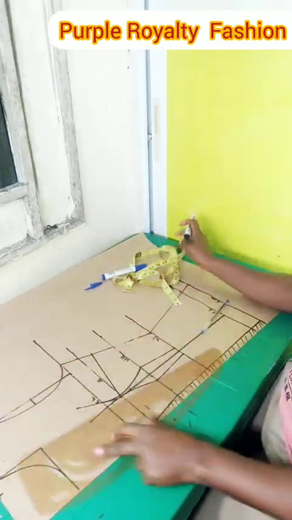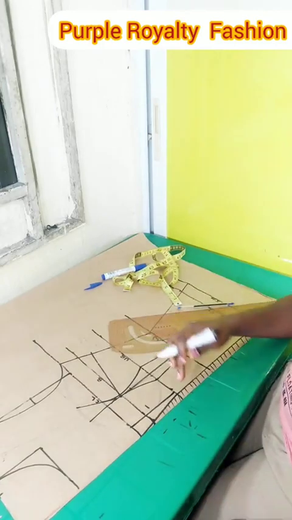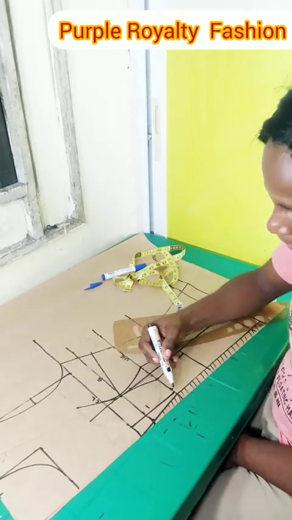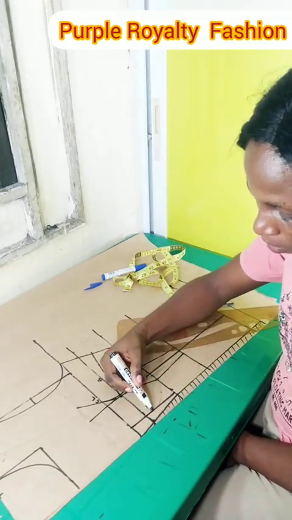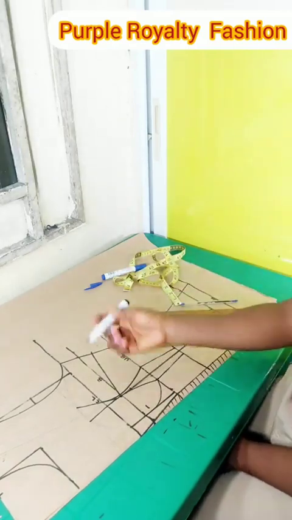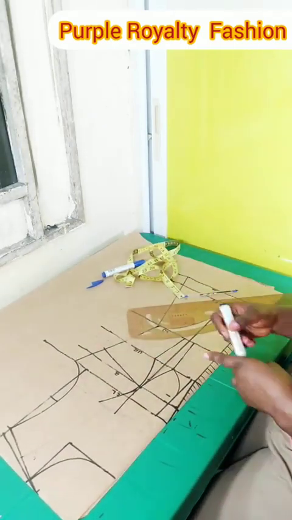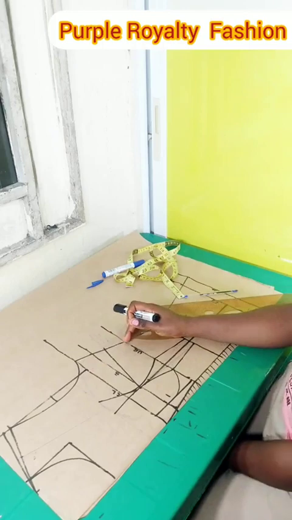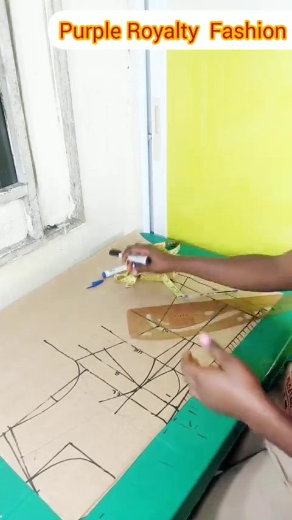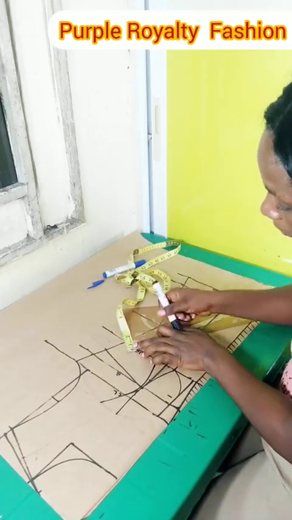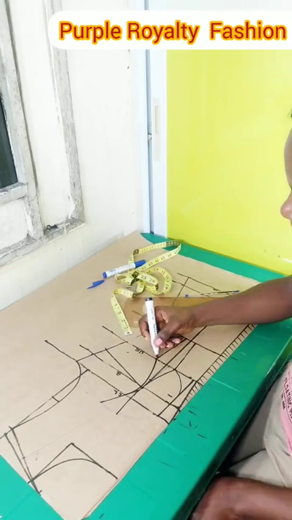So I marked that 1 inch that I marked on the bust. Okay, you can see it. I marked it up to the under bust. Okay, and then I draw a curve from the bust point to the under bust, that leg. Okay, so on the other side also I came out by 1.25.